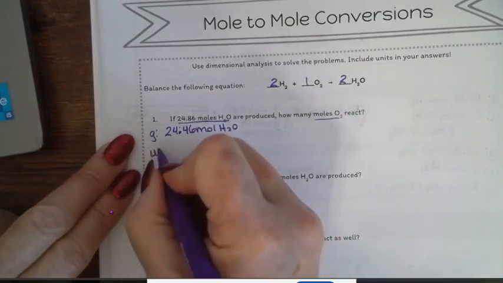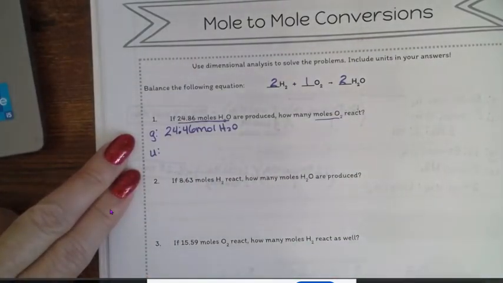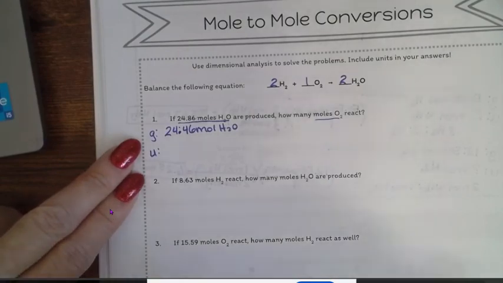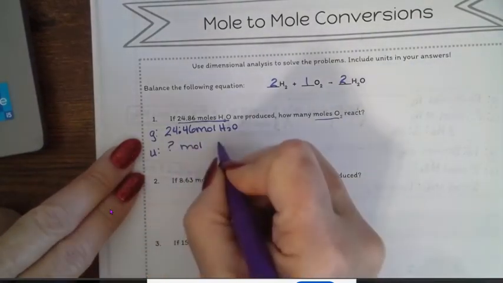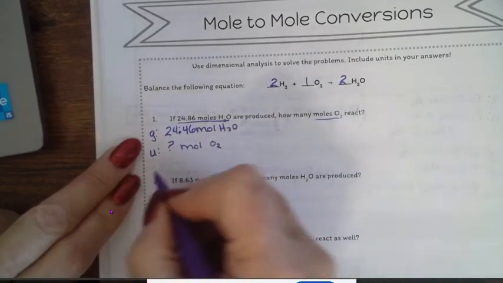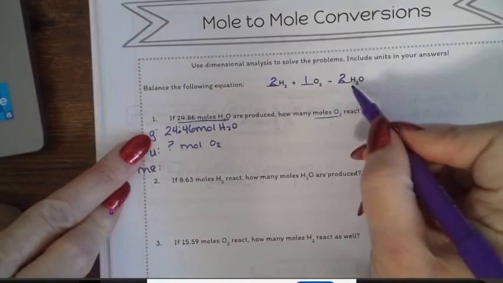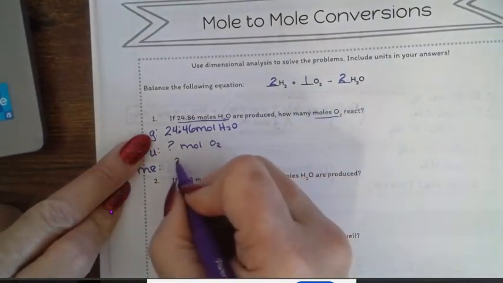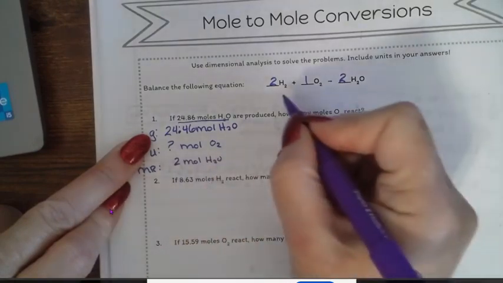I'm just doing it so that as you're learning, you can go back and look and I can explain where the things come from. So we're looking for moles of O2. So again, my mole ratio that I'm going to look for would be moles of H2O. So 2 moles of H2O to 1 mole of O2.